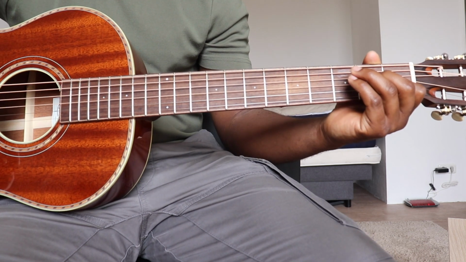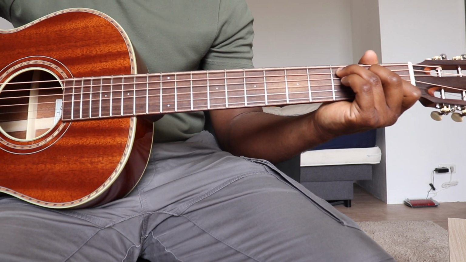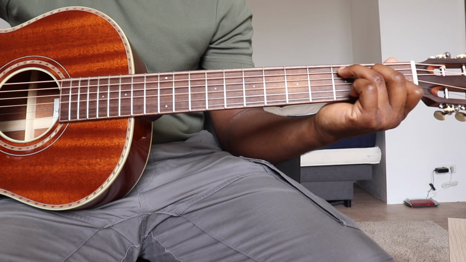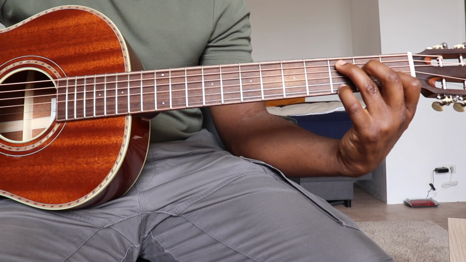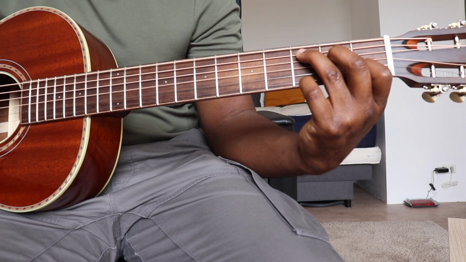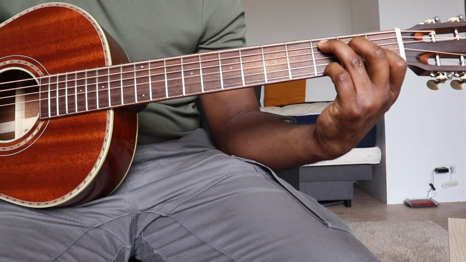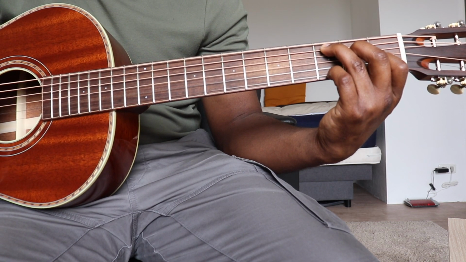Now we're going to look at a C chord with a C as the lowest note. And now we're going to change the highest note from an E to a G. You can do that by putting your pinky on the 3rd fret of the 1st string. It's going to sound like this.